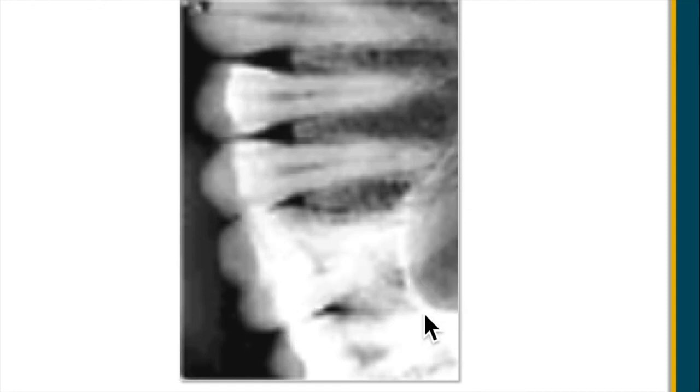Here's the floor of the sinuses, so you know this is going to be a maxillary tooth. Number 14, 13, 12, 11, 15.